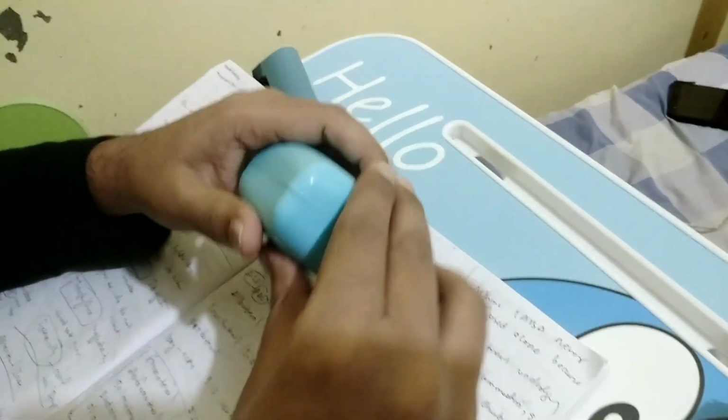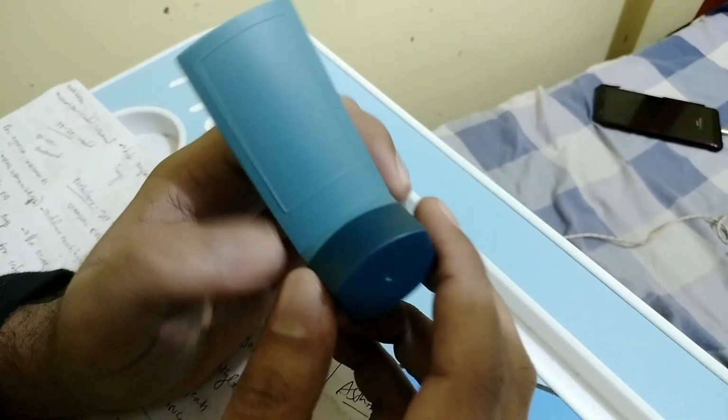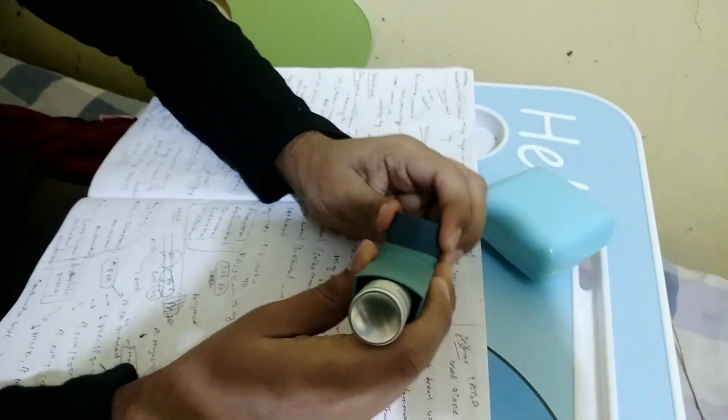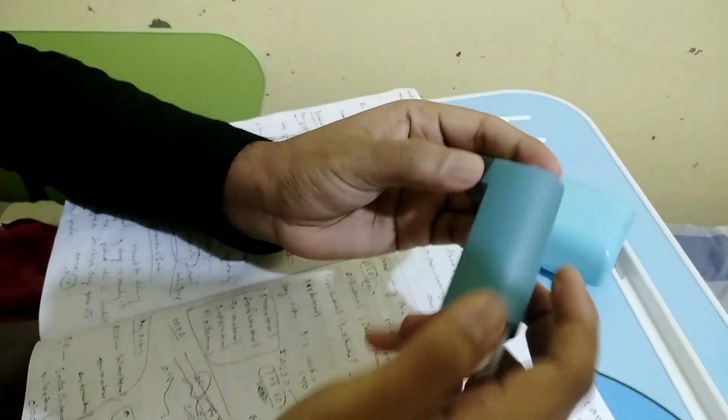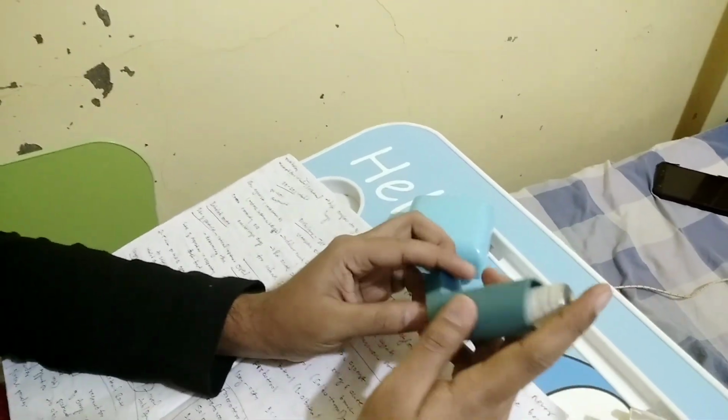Next, guys, I am going to show the MDI, or metered dose inhaler. This is the salbutamol sulfate. I'm going to show this one. We have to insert it in this. Just press this one down like this. So this is a metered dose inhaler.